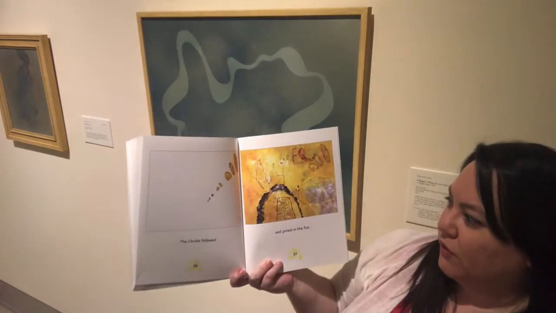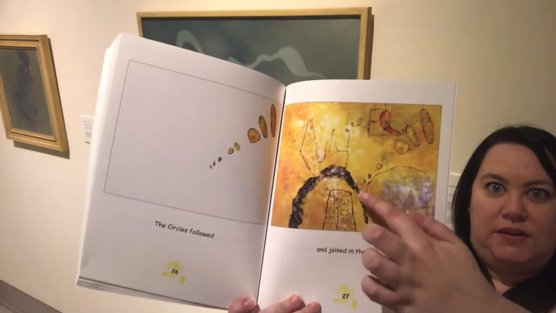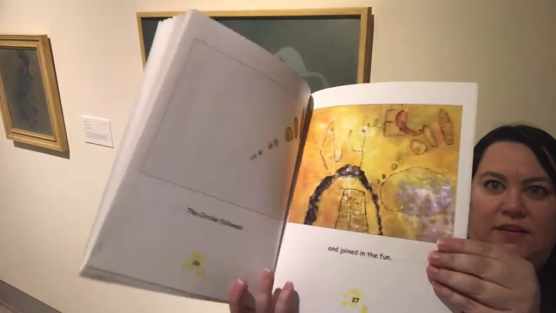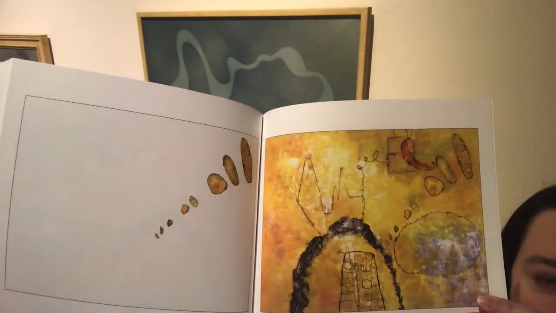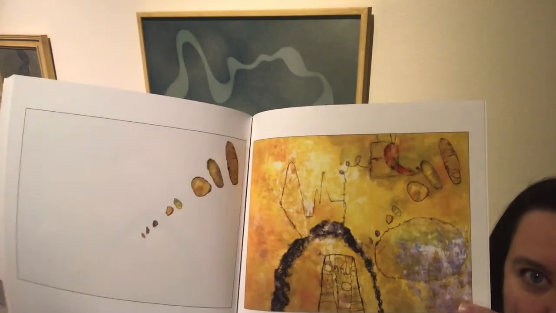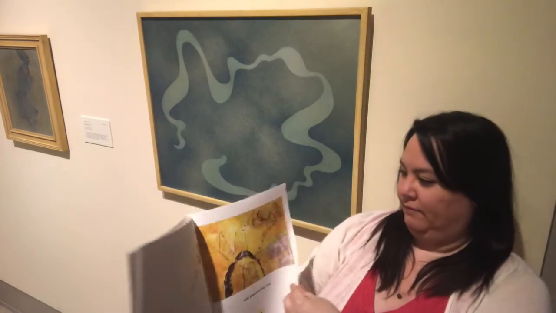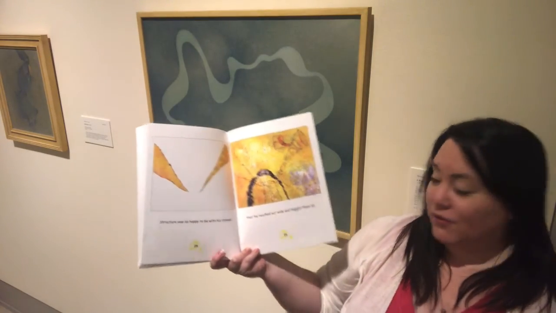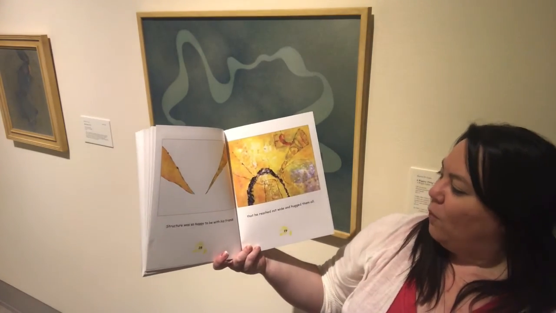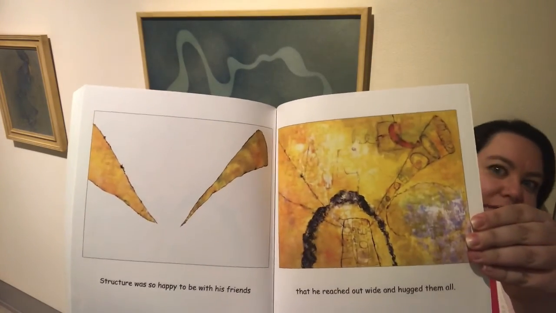Then circles followed and joined in the fun. Do you see them in there? Are they actually really perfectly circles, or maybe more blobby shapes? Kind of ovals and wiggly blobs. Structure was so happy to be with his friends that he reached out wide and hugged them all.